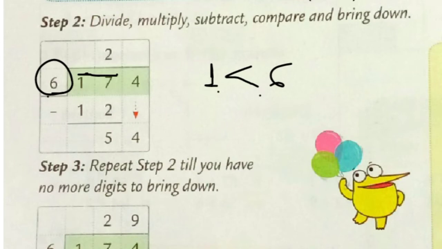When we read out the table, we will find 6 2s are 12. This 12 can be easily subtracted from 17. So 17 minus 12, we will get our answer 5. Got it? Now, as I told in my previous video also, as we complete the first set of subtraction, the next digit automatically comes down. Now we have 54. So again we can subtract. Yes? We can do the division further.